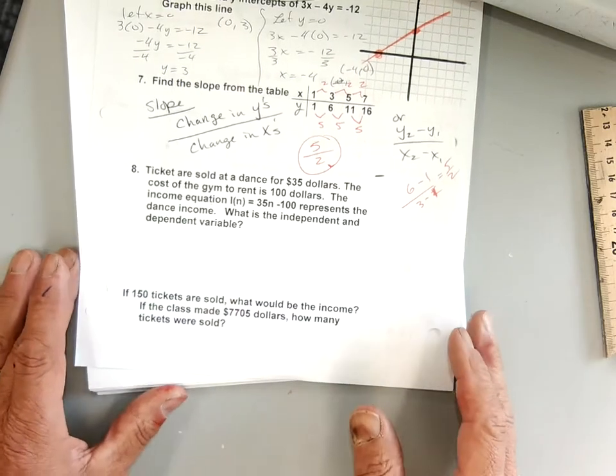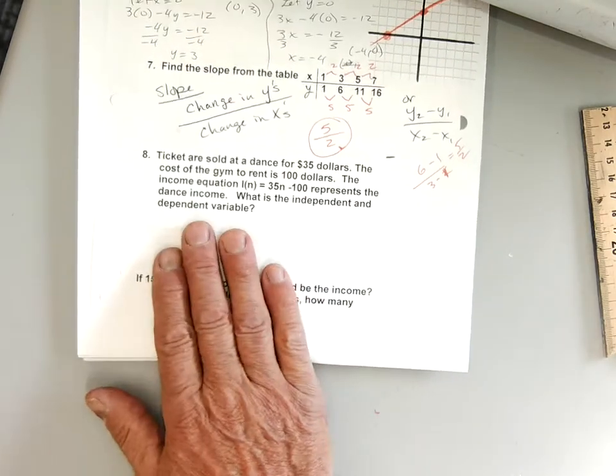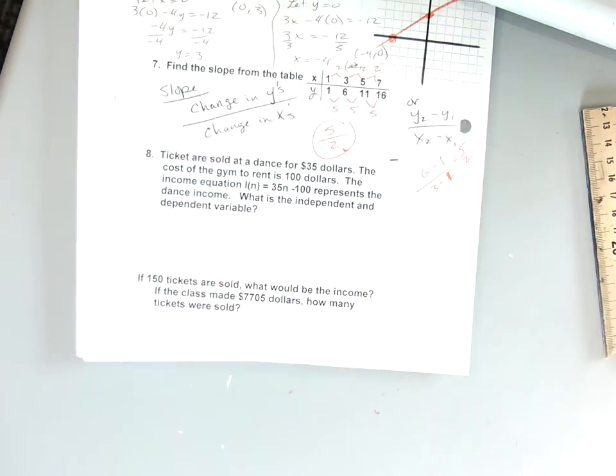All right, let's go ahead and finish this up. Number 8. Tickets are sold at a dance for $35. The cost of the gym to rent is $100. The income equation, I of n equals 35n minus 100, represents the dance income. What is the independent variable?